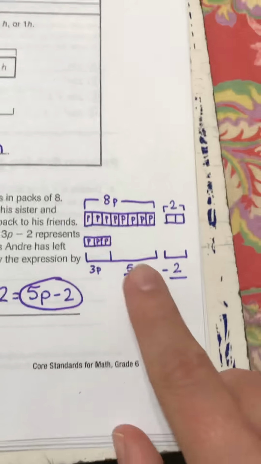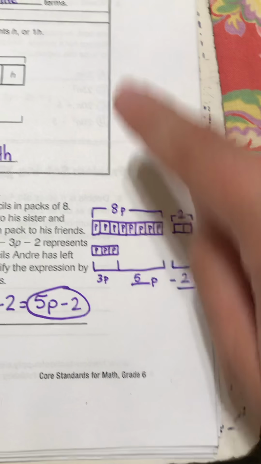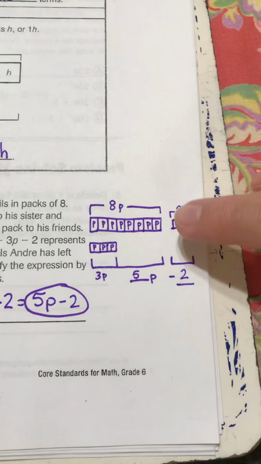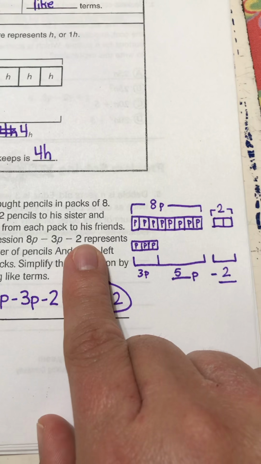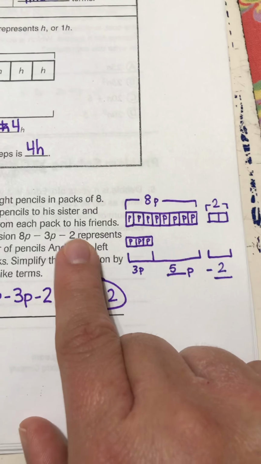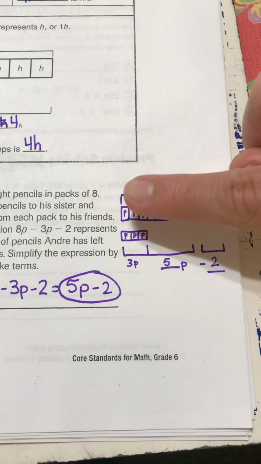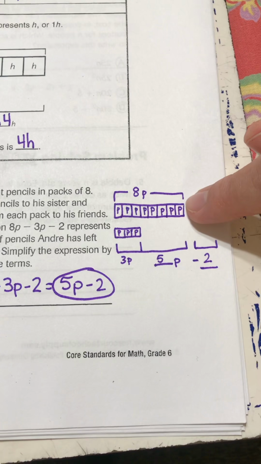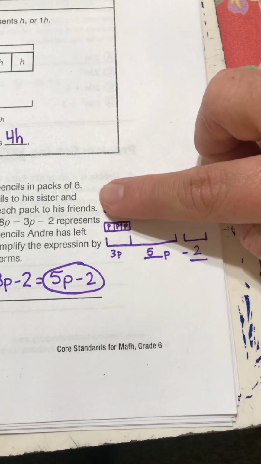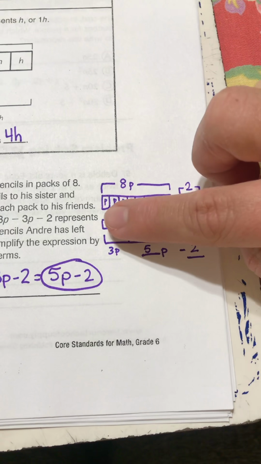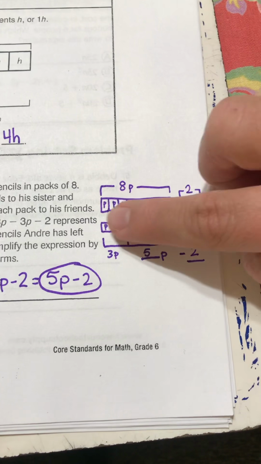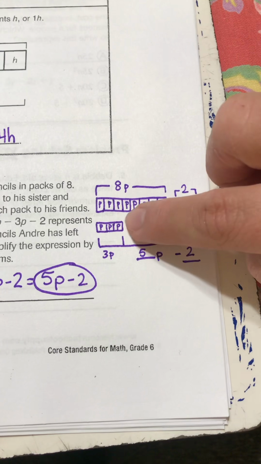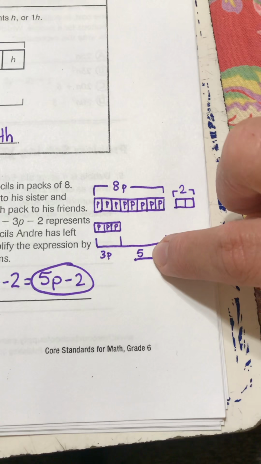So the model looks something like this, and this is very similar to the one we did together. The only difference is that it had an extra term, and notice that extra term did not have a variable. So we do not want to include it when we show the tape diagram with the variable. So we have 8P, and we're subtracting 3P. So 8P minus 3P, and what's going to be left over here is going to be 5P.